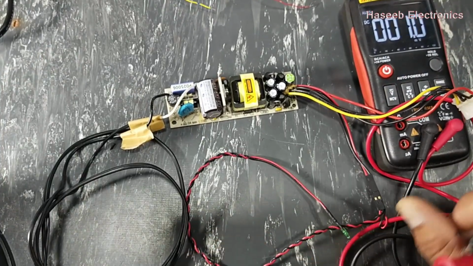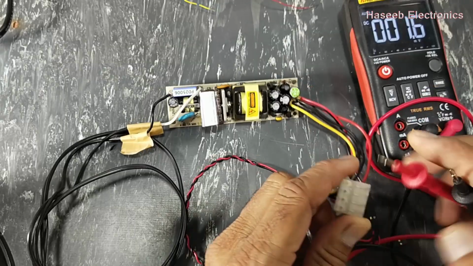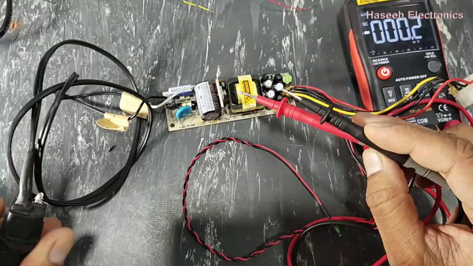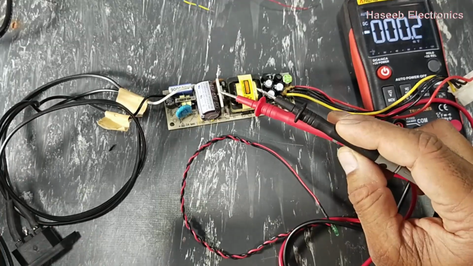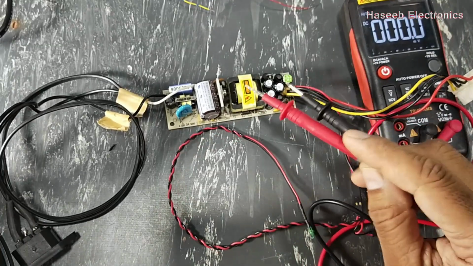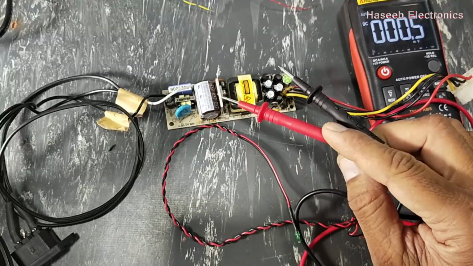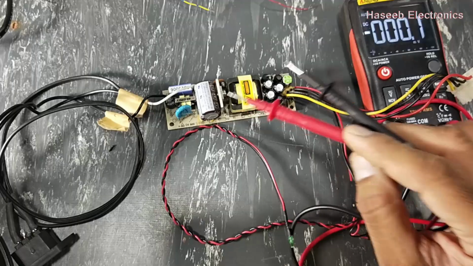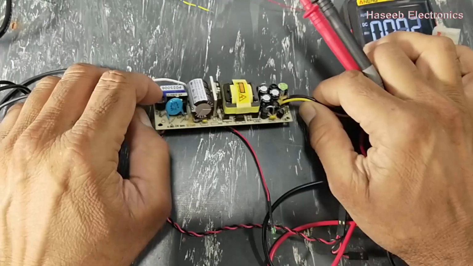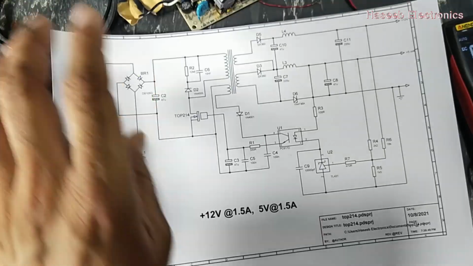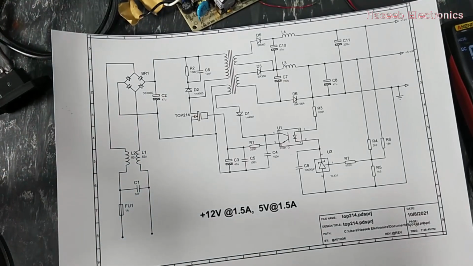Before testing, we must know what the problem in the power supply is. Then we have to know what type of SMPS controller is there. It is our basic requirement. Either it is the top switch or the SMPS controller, and how the feedback system is working. Let's make a short review of a diagram.